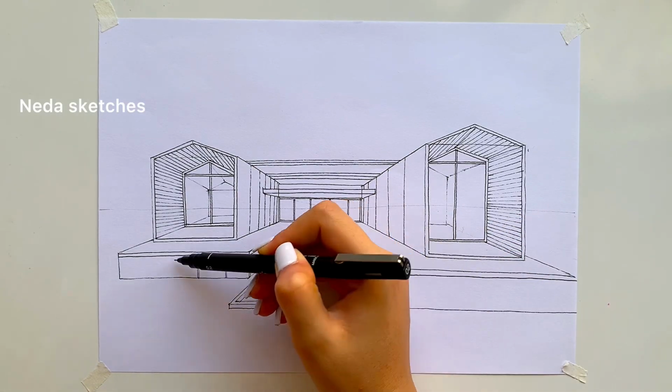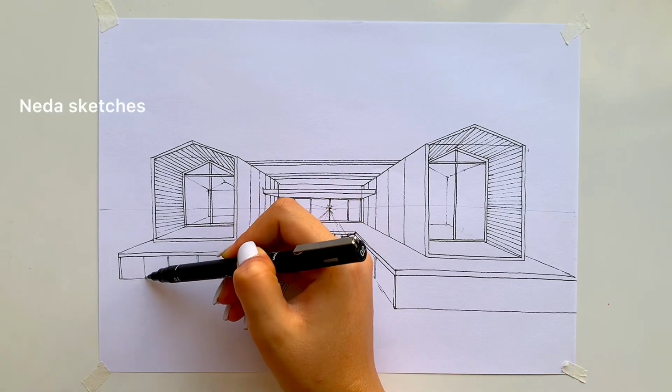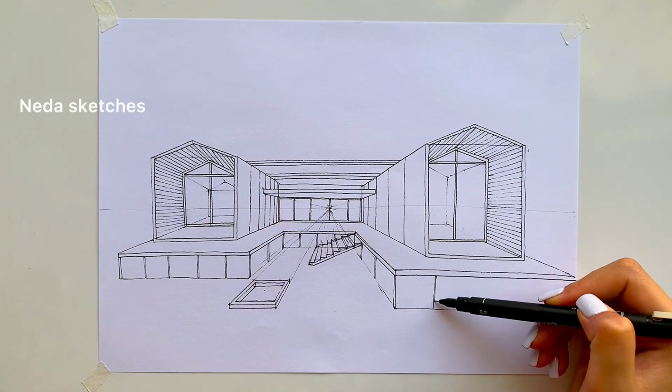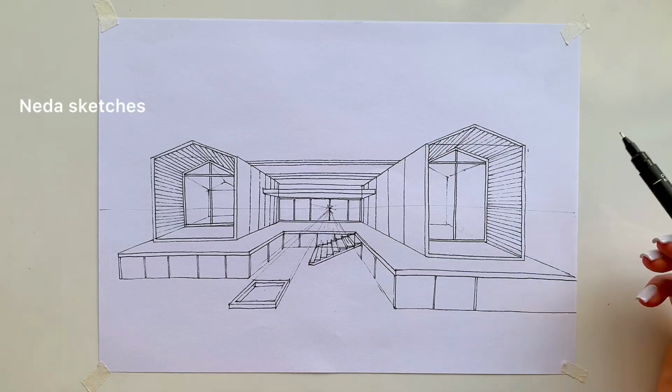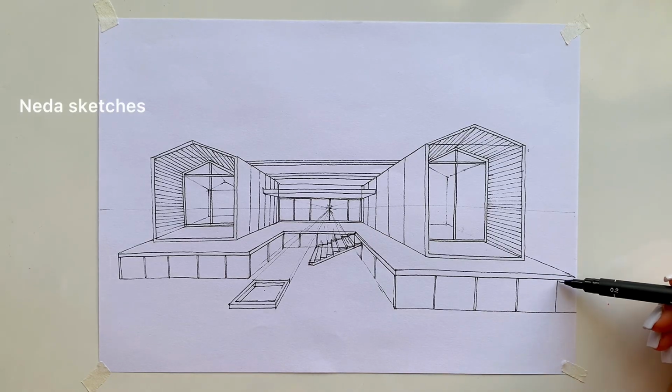The platform has some columns and I draw some vertical lines as columns, and after that I draw some diagonal lines for showing the bracings.